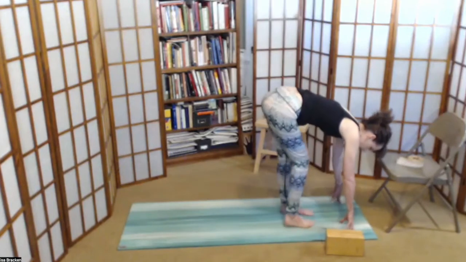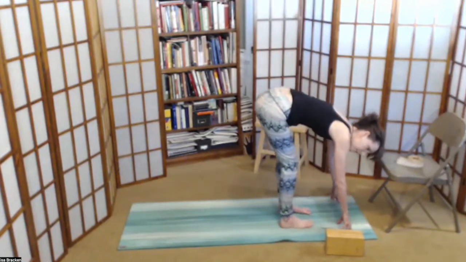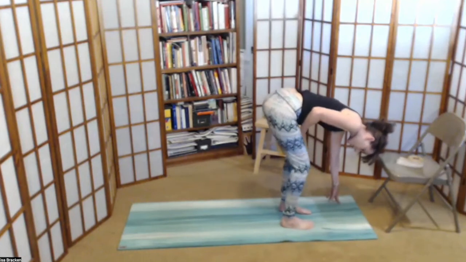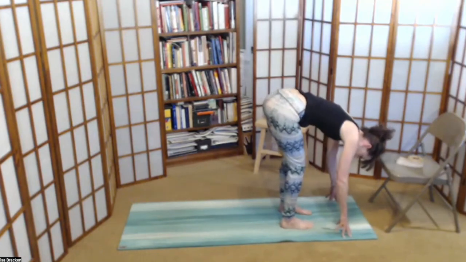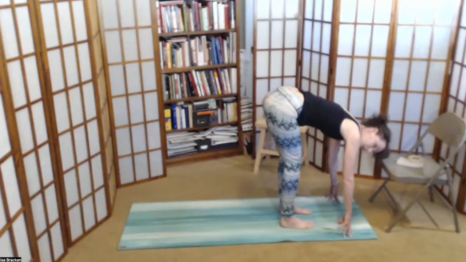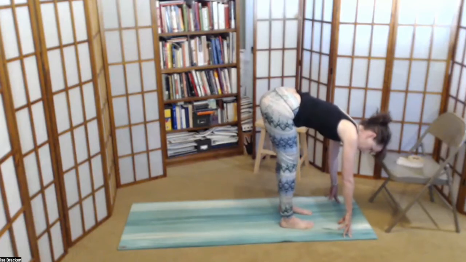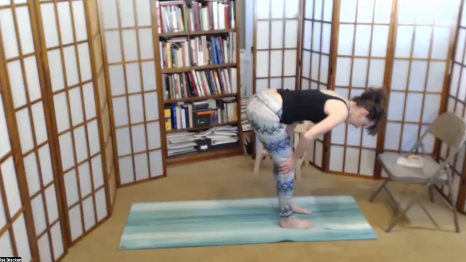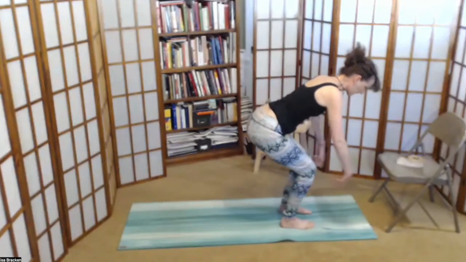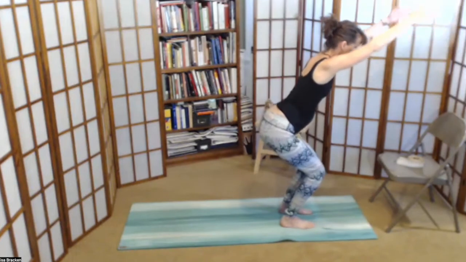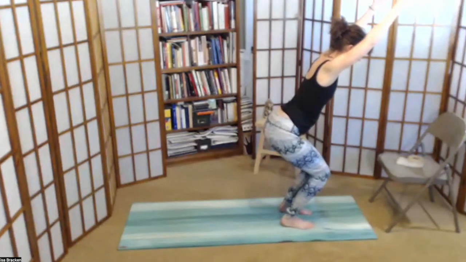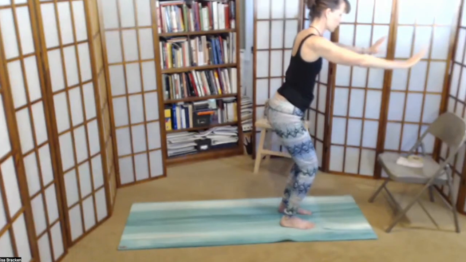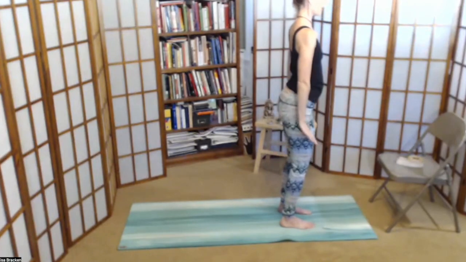Once you have your feet to the top of your mat, I'm going to have you grab your block, slide your block long ways between your thighs. Give your block a good squeeze with your adductors, and then you're going to bend your knees, sink into your hips, come into Utkatasana, chair pose. That's your inhale. And as you exhale, continue to hug your block, stand up straight and strong on both legs, and bring your arms down by your sides.